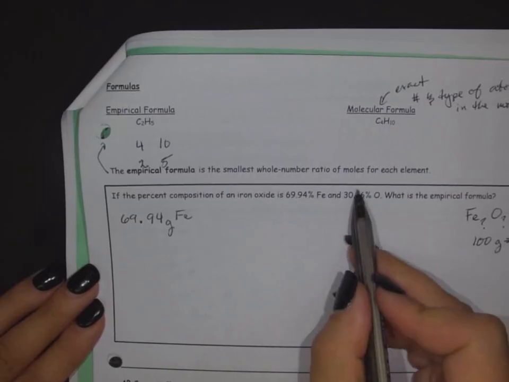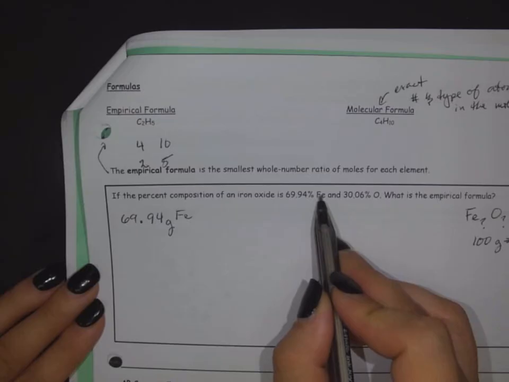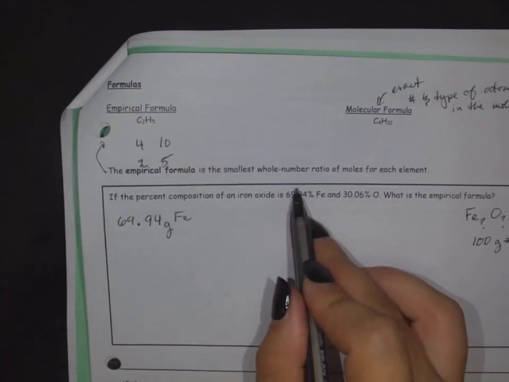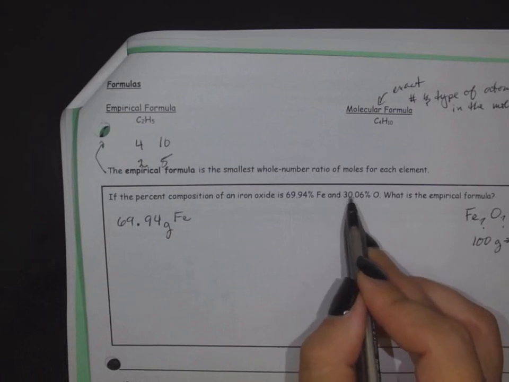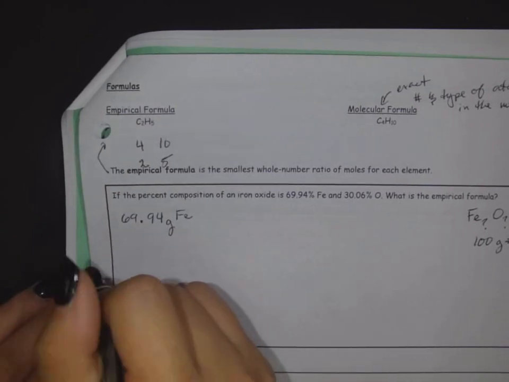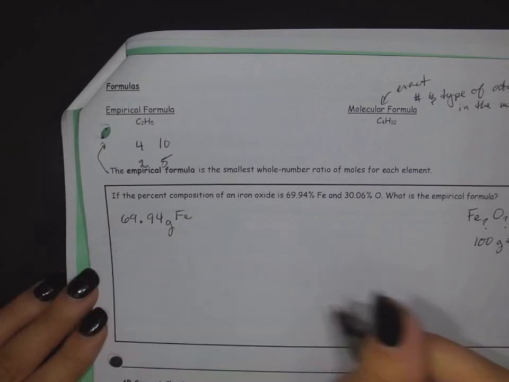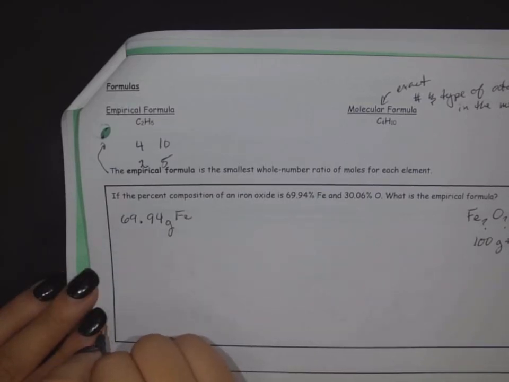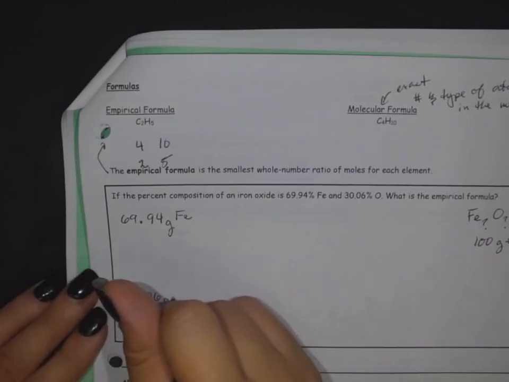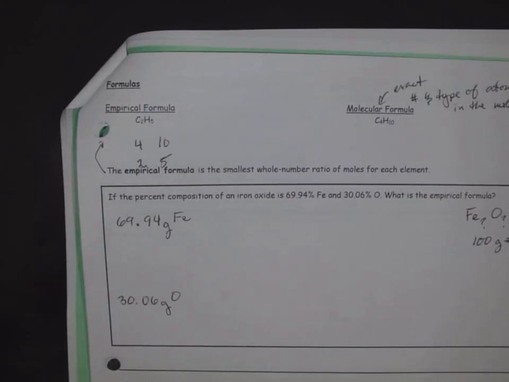They didn't have to tell us this number: if it's only iron and only oxygen, then the remaining percentage is the oxygen. But luckily it gave us that number. And so we know that of this 100 gram sample, 30.06 grams are oxygen atoms.